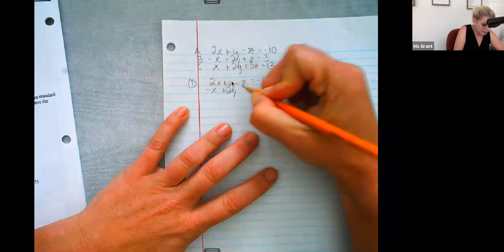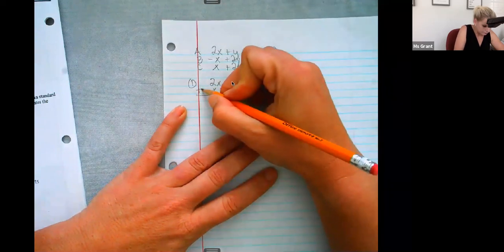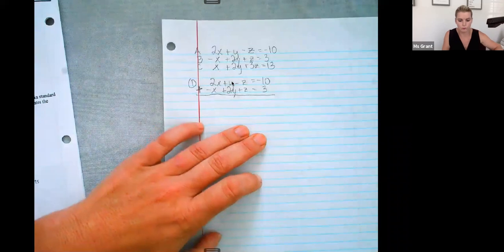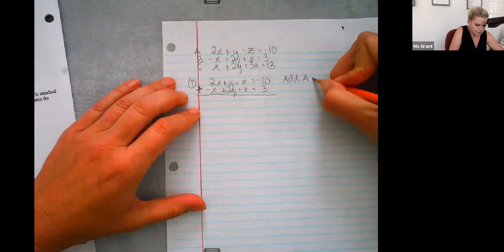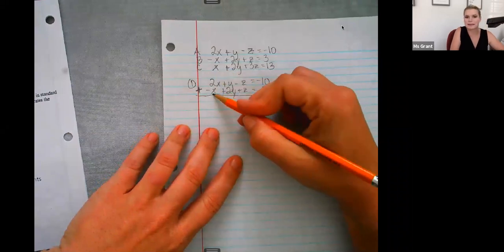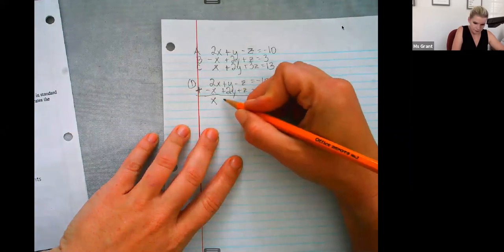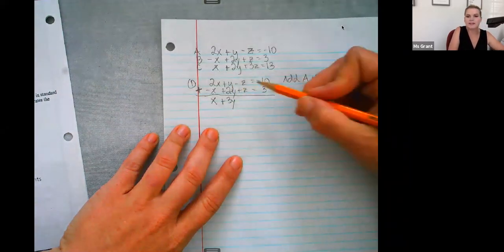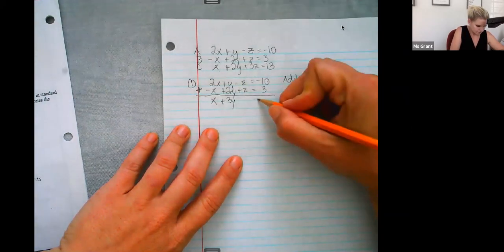Write down A, write down B. Okay. Right away, I see that my z's are going to cancel, and here's what I'm going to get. So I add A plus B. 2x plus negative 1 is x. 1y plus 2y, 3y. Negative z plus z, nothing. Negative 10 plus 3, negative 7.